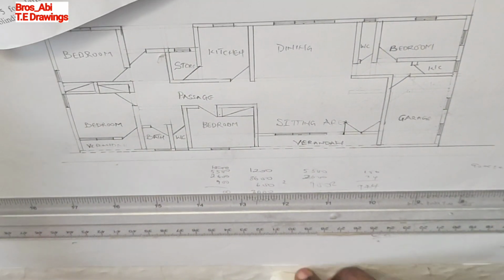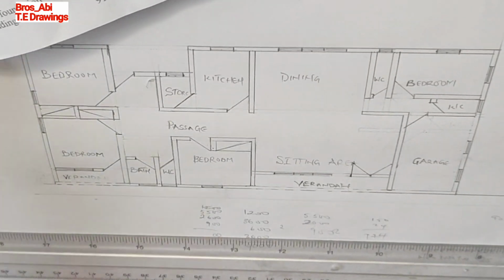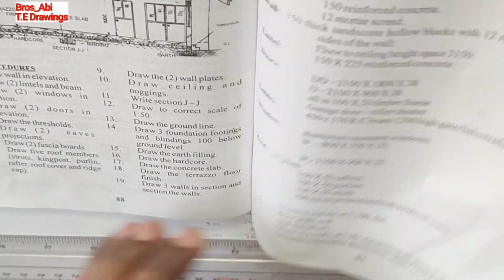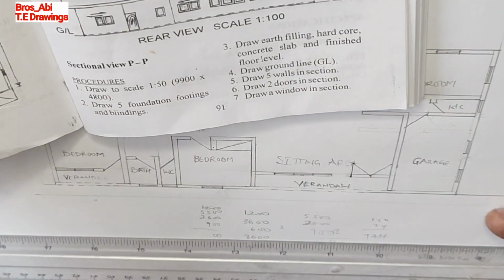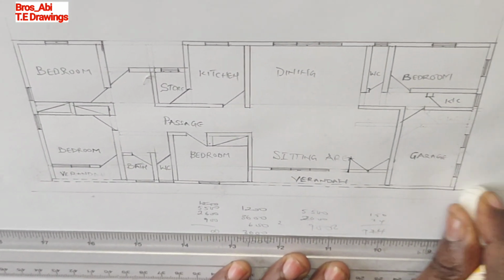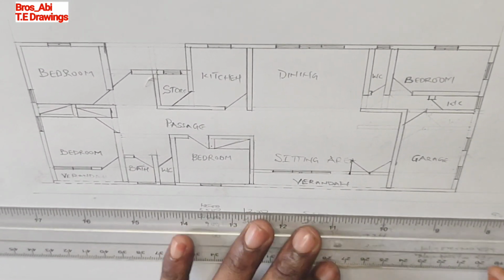What remains now is if we are meant to put the lintel. So let's see if there's lintel 700. So what we'll do is this. We'll come here, measure 700 round with a dashed line.